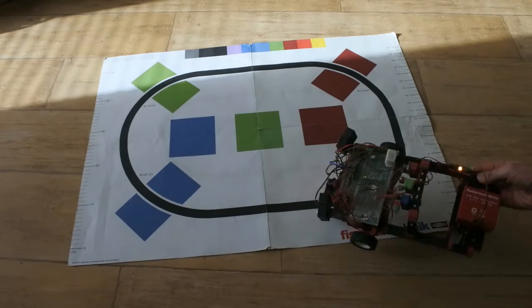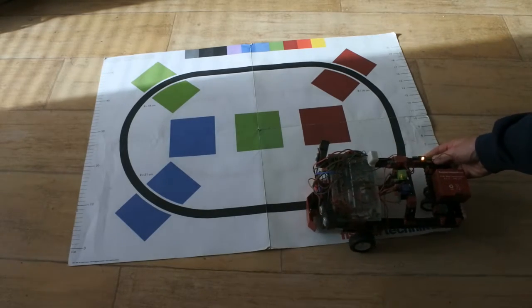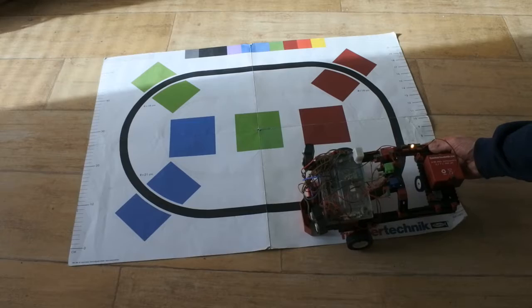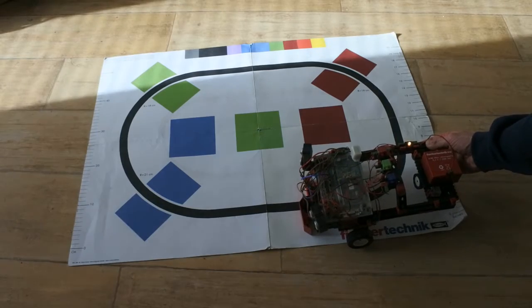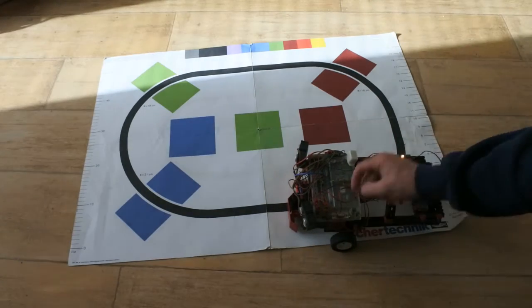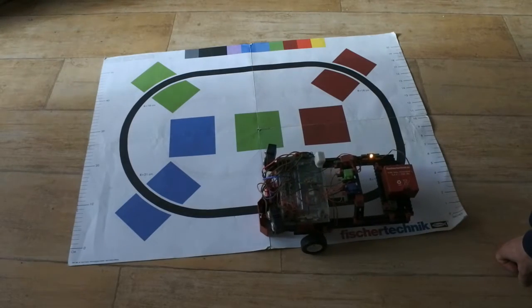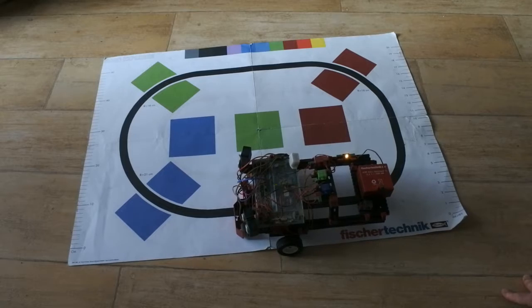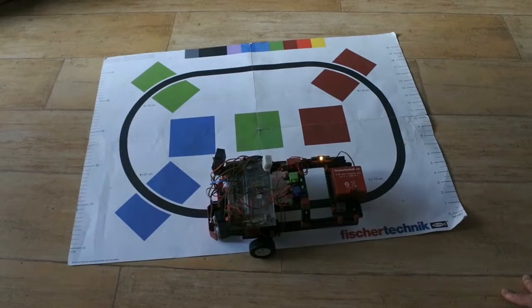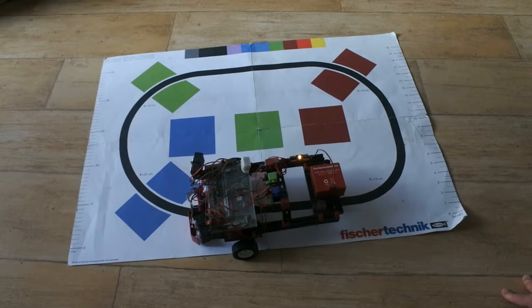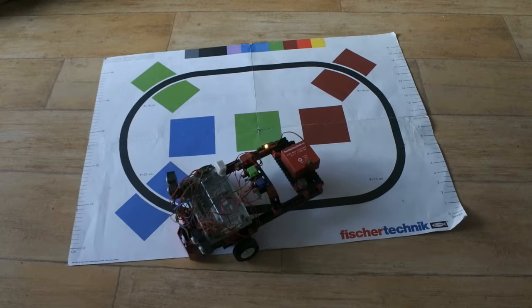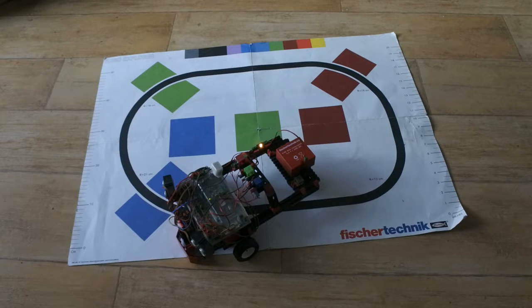You can put it on the line and only this wheel is running. Now both are. And it's losing the line. So never mind.